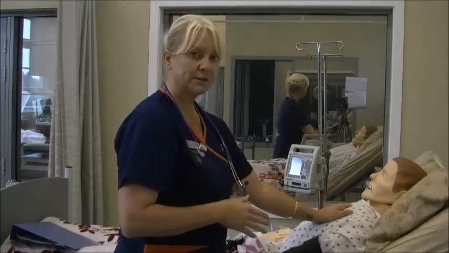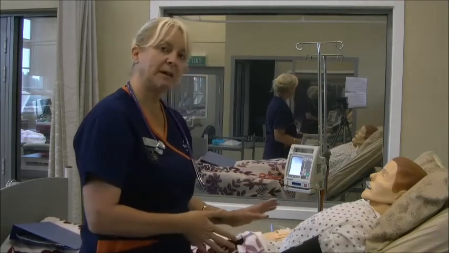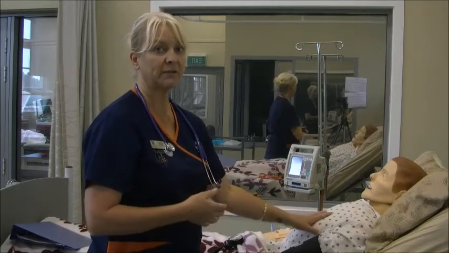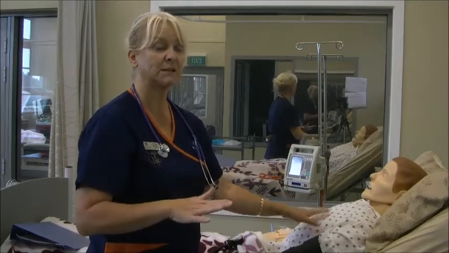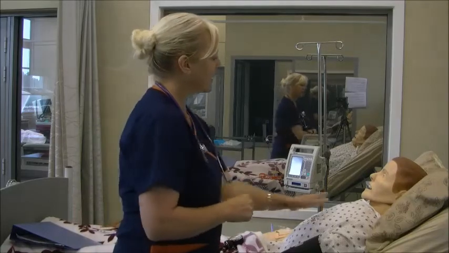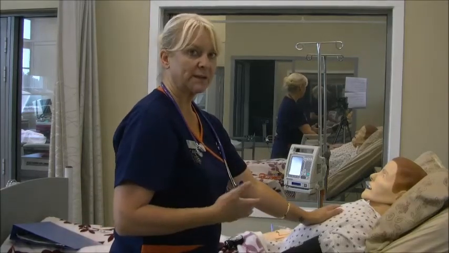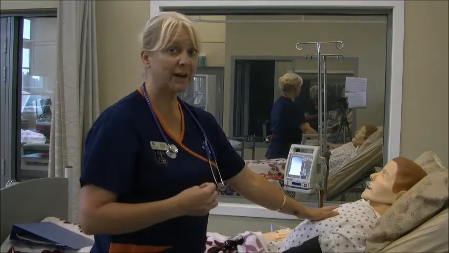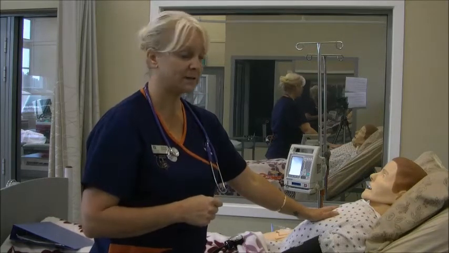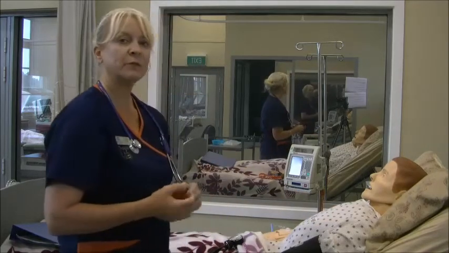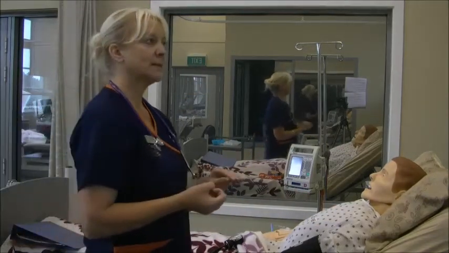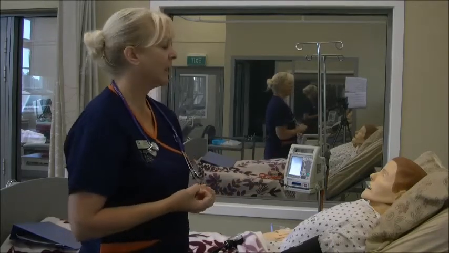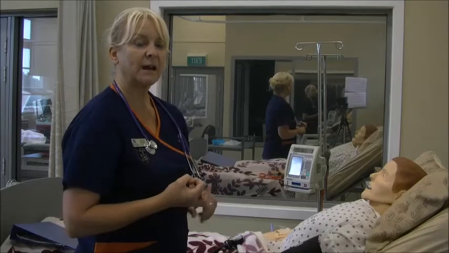So in your assessment, you will all be using a static mannequin. This one, although he can be activated, won't be activated for the assessment, so that everyone is doing the same assessment. So I'm watching the rise and fall in his chest, and I ask the tutor what his respiratory rate is, and she's going to tell me it's 12 per minute. So with that information, I can now establish that his airway is intact because he's been able to talk back to me, that his breathing is within normal limits.